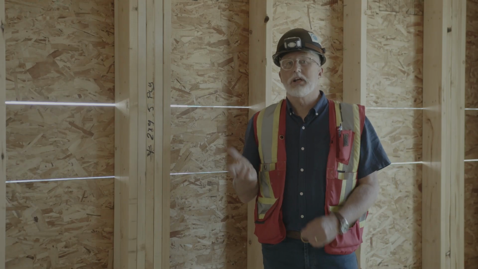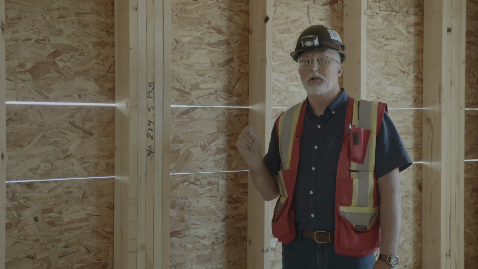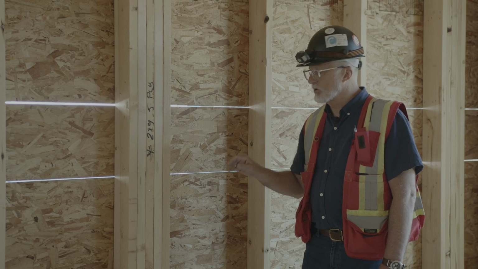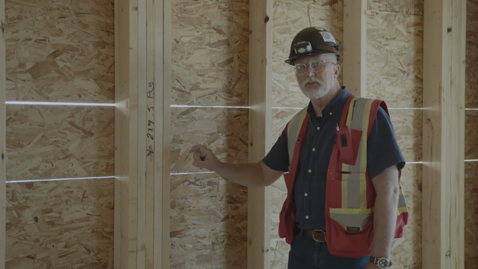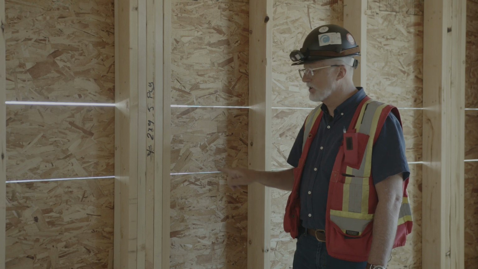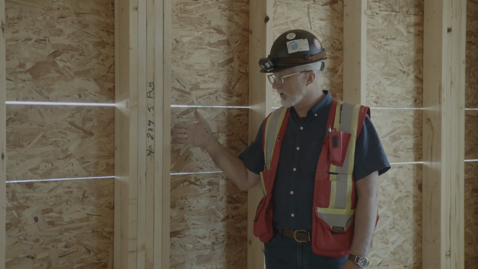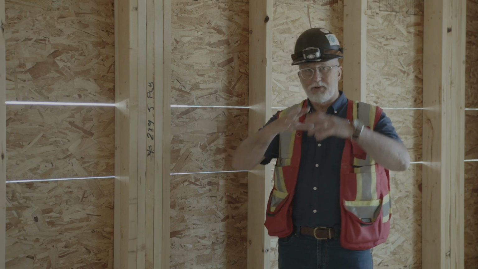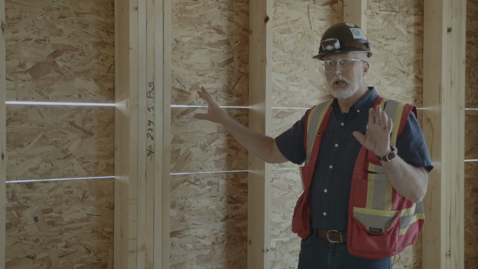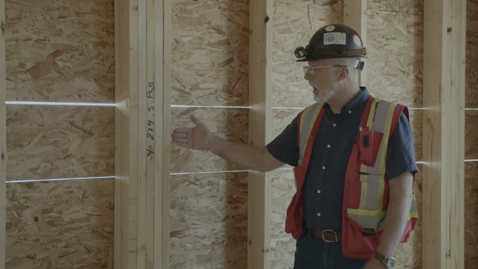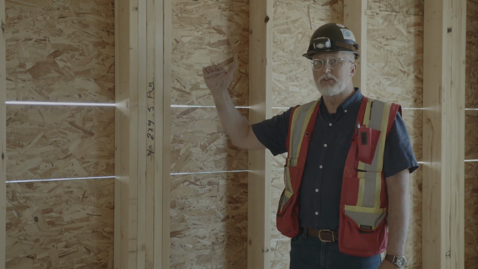One of the other new changes is with rated walls. When we have a 45-minute rated wall, we need to make sure that the horizontal joints within here for the drywall are blocked in such a way that we can put additional fasteners in. Now the reason for this is, if you think of this wall as being rated, when there's a fire within here and we don't want it to move to the building next door, this gets really, really hot. And the temperature within here gets well above 1,000 degrees.